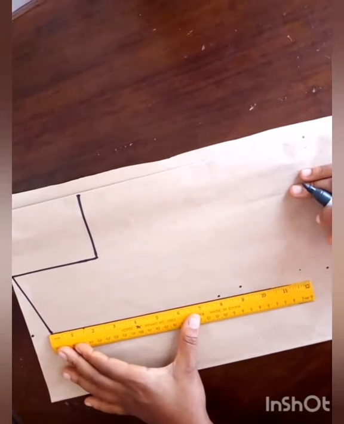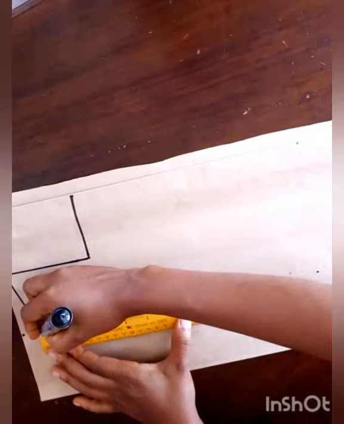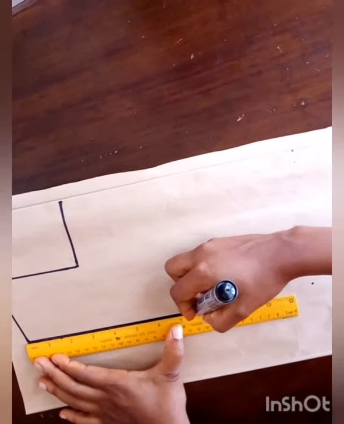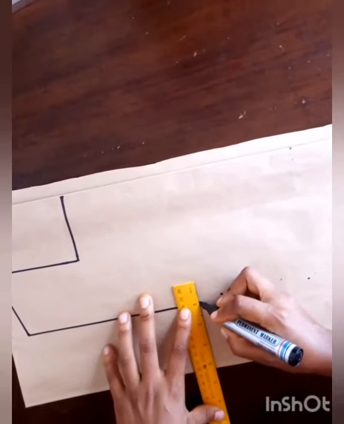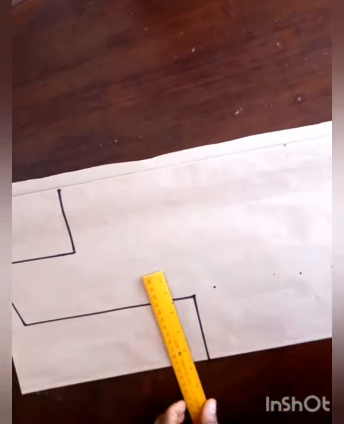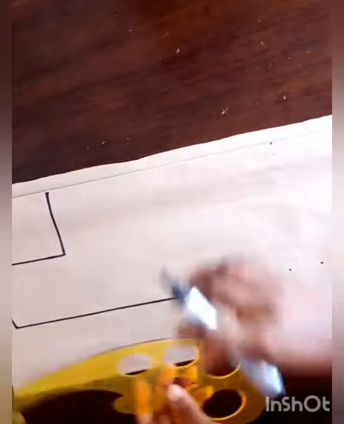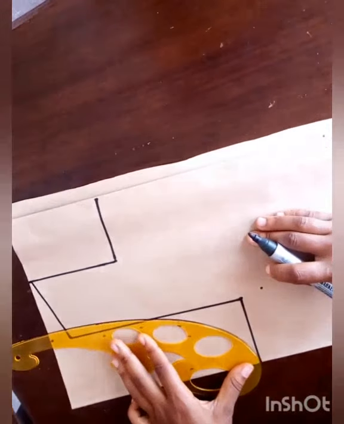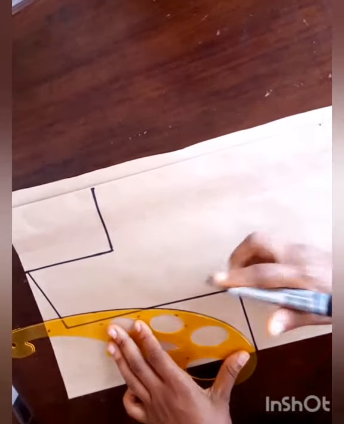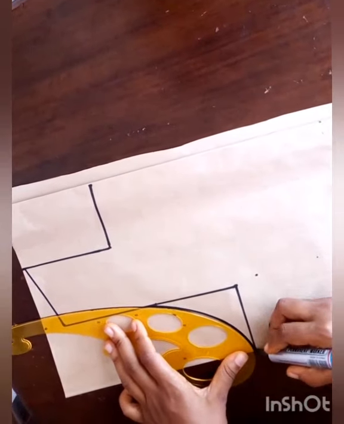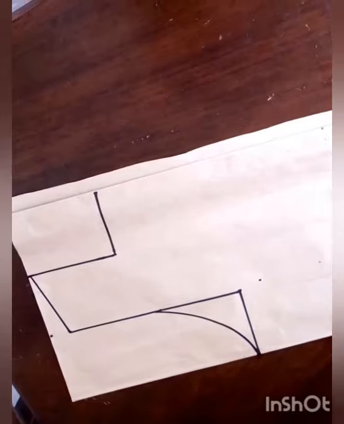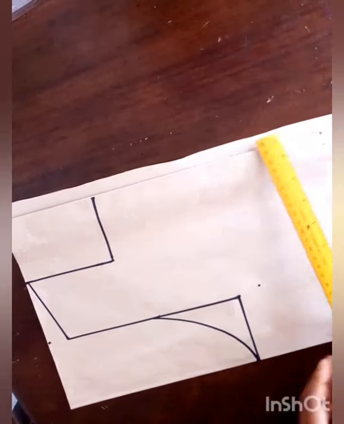So first, I'm just going to shape the shoulder with the hammer like this. And I'm bringing out my cuff and create the curve for the hammer. Then I come here.